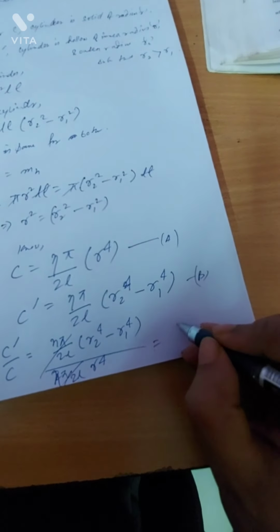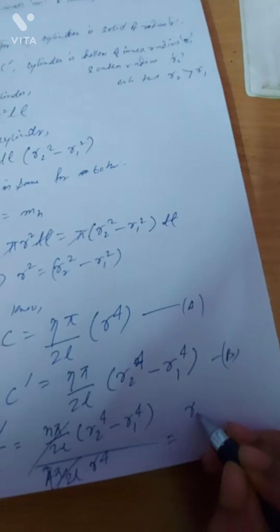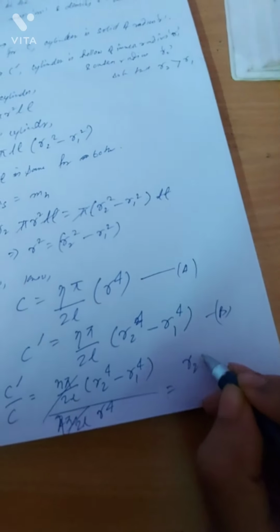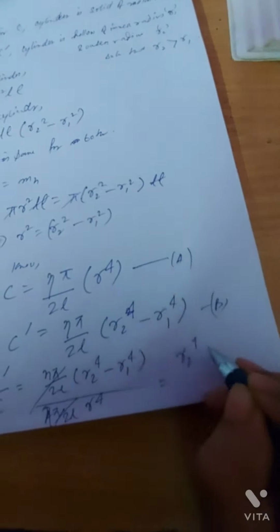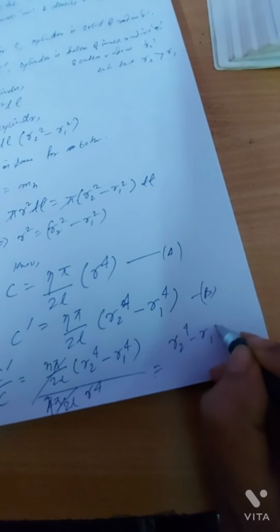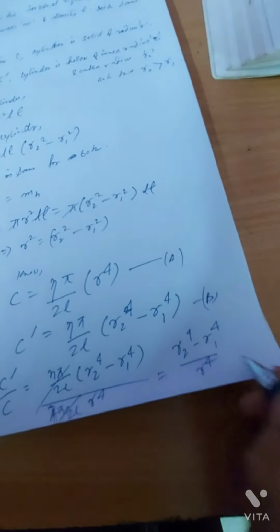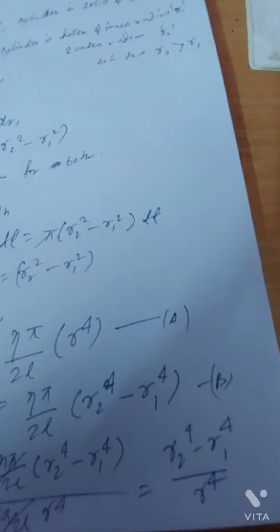What remains is r2 to the power 4 minus r1 to the power 4, divided by r to the power 4.